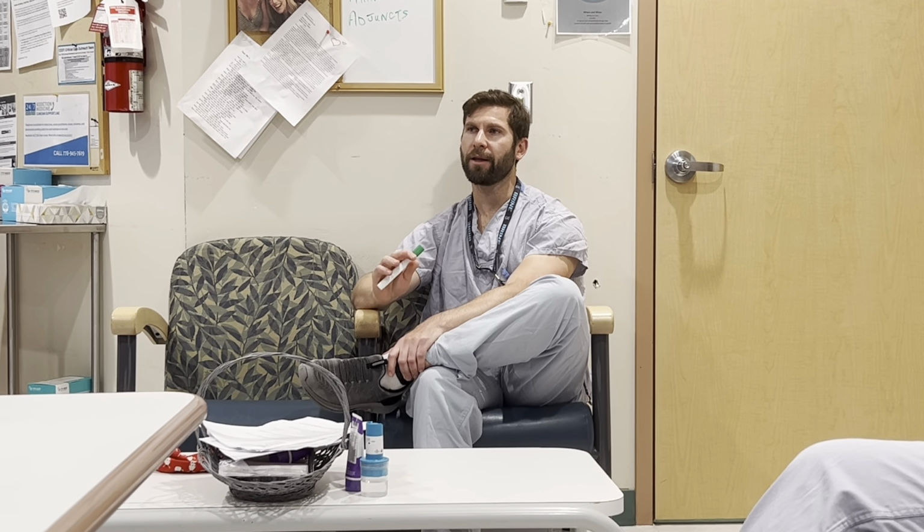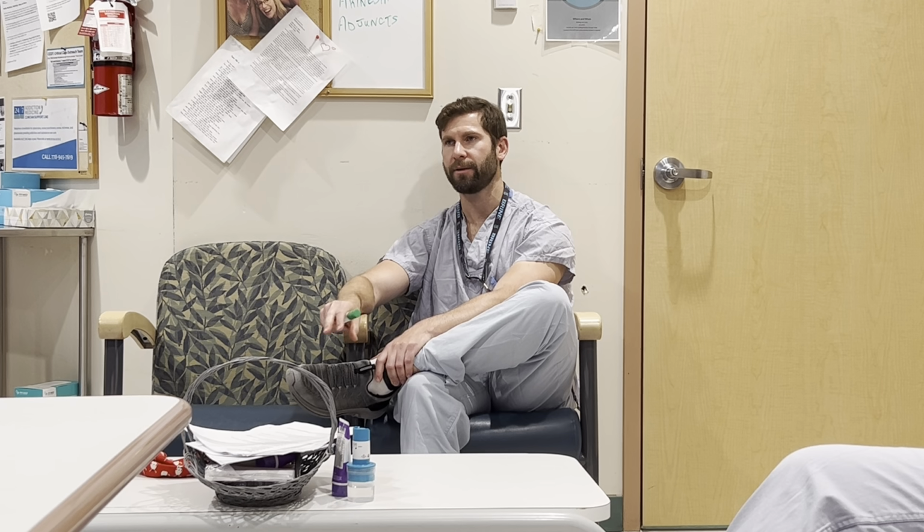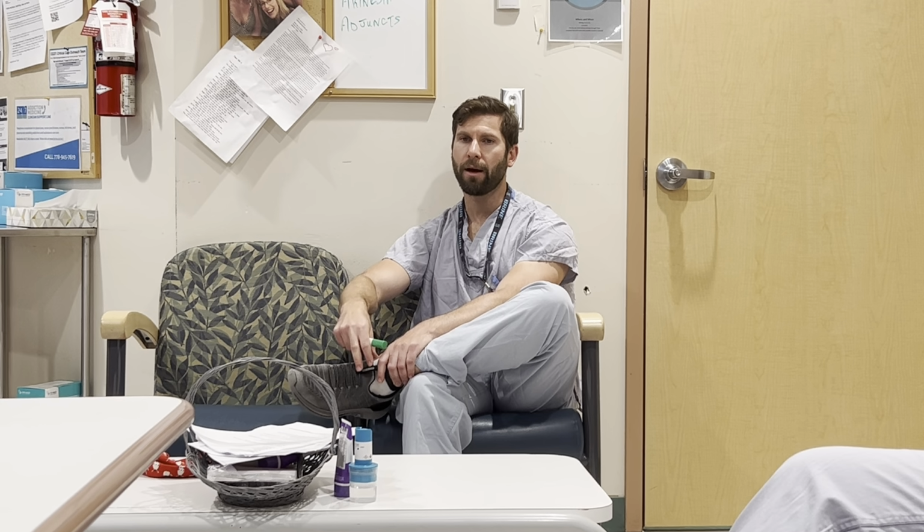I don't feel it's a reliable sole anesthetic, with certain caveats. Some people will use it now for aortic valve replacement as a sole anesthetic, but you're slamming them with a ton of dexmedetomidine in order to do that.